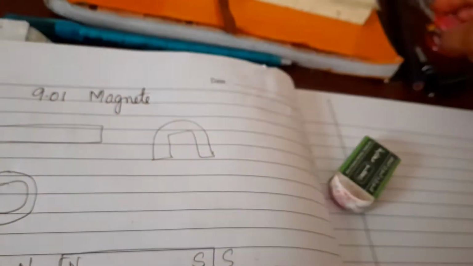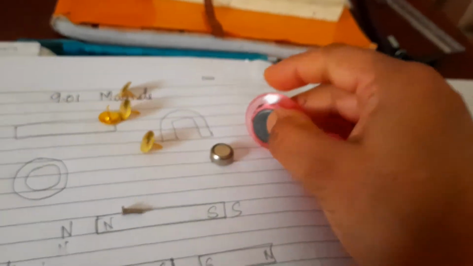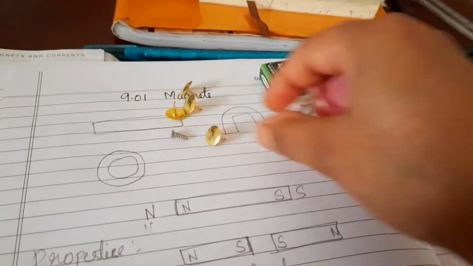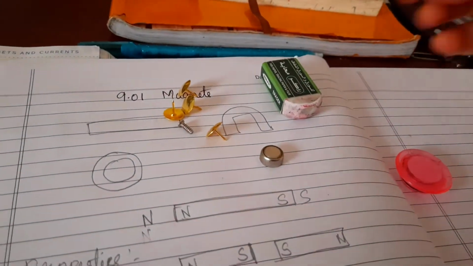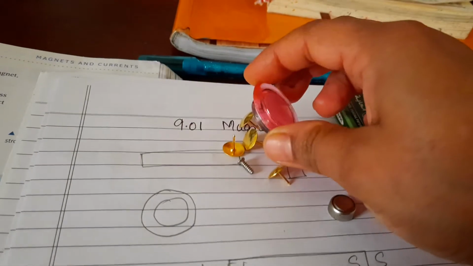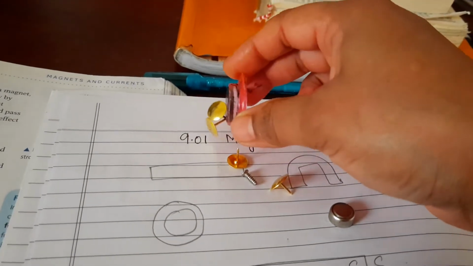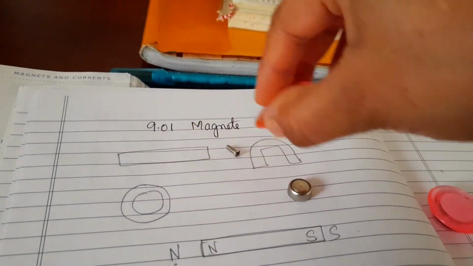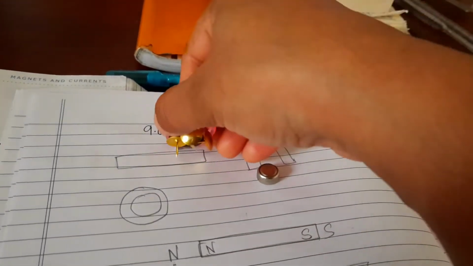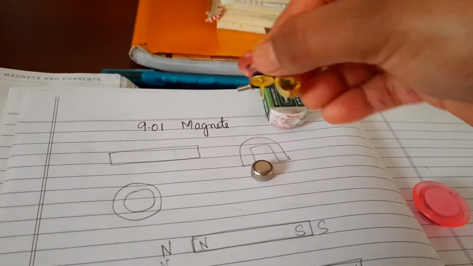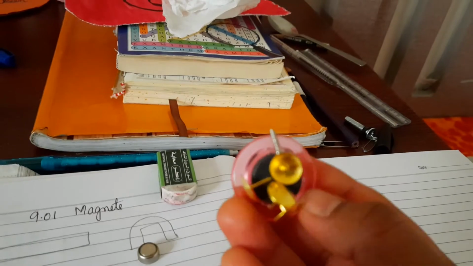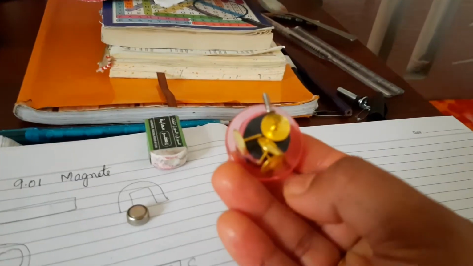For example, I have this magnet. When I bring it near to certain materials, like an eraser, nails and pins, we see that certain types of material attract. The material which attracts to the magnet is called a magnetic material.